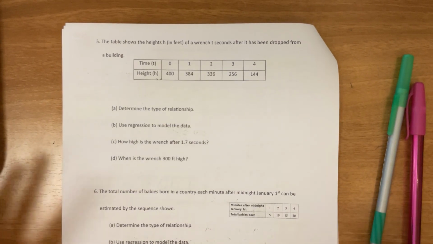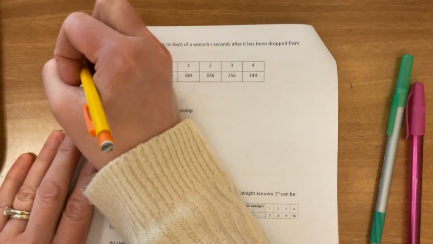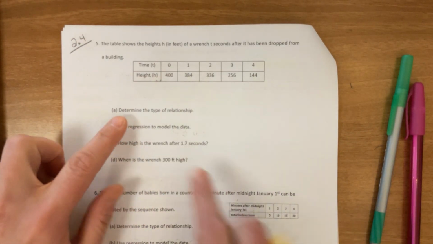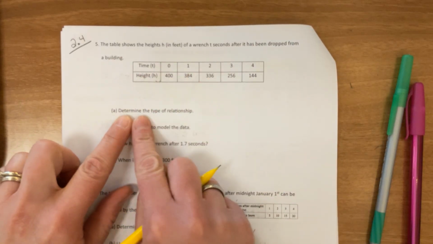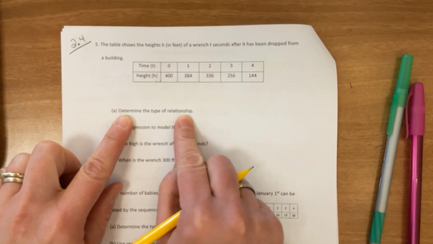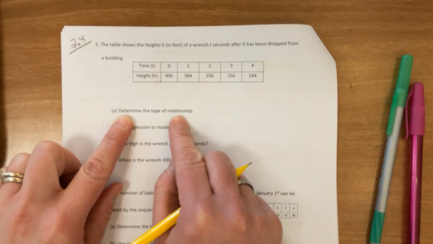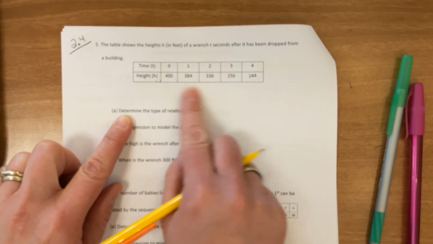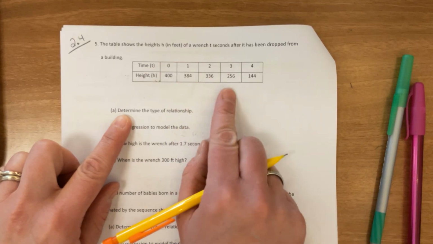Okay, here's the back page of the same lesson, the same 2.4. Again, I just didn't know if I would time out the YouTube stuff. So I can look at all this, but notice they want me to determine the type of relationship. If you remember on our last test, we had one that said, was it linear, quadratic, and so on? So we now need to determine that, because what if this is linear?